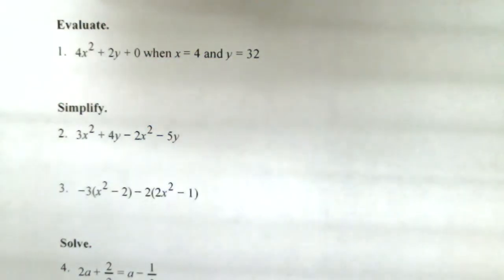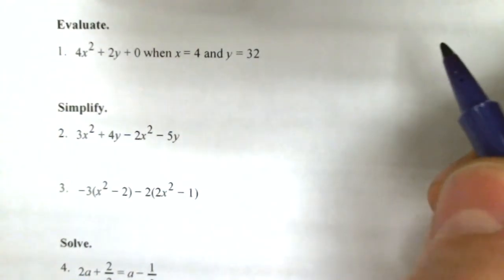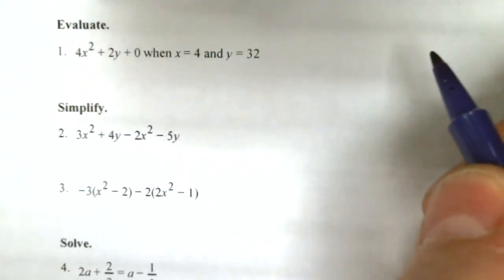Here we are, we're working on the second semester final for intermediate algebra, and we're going to take a few videos here. This is page 1, questions 1 through 14.